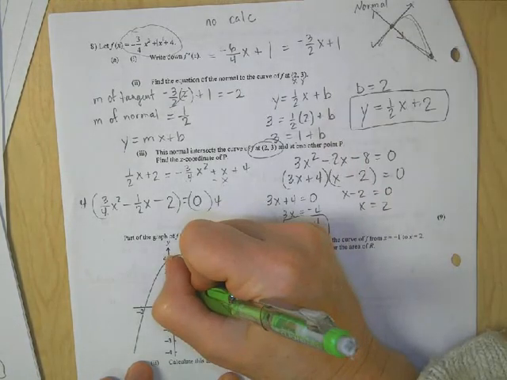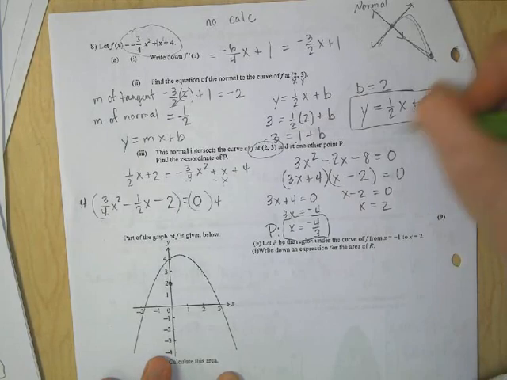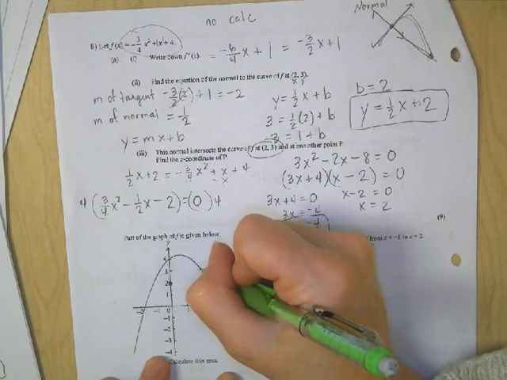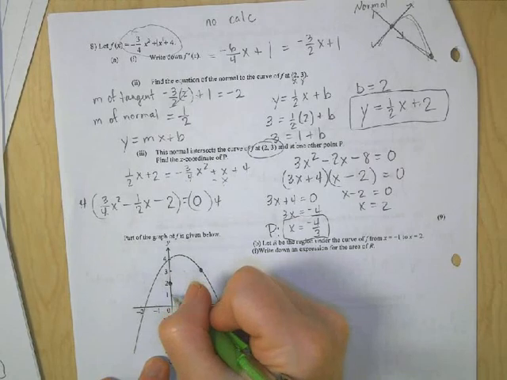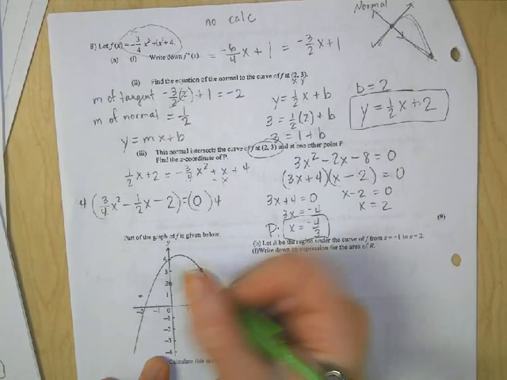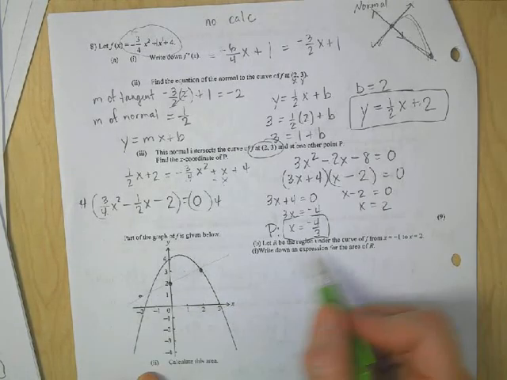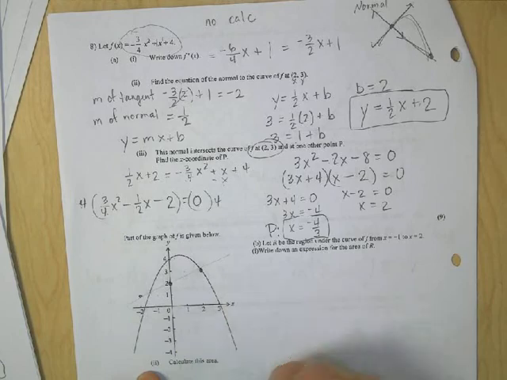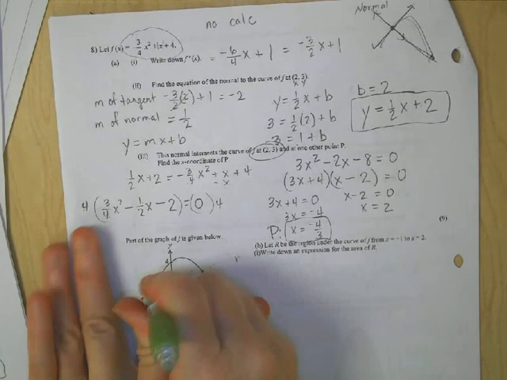But we could actually graph this. Here's 2. And then if it has a slope of 1/2, I could go up 1 over 2. Oh, and look, there's that intersection. And then I could go down 1 over 2. I could have put my line on there, and you could see that that makes sense. Negative 4/3, more or less. But that's not what the next thing is asking, so I don't need to do that right now.